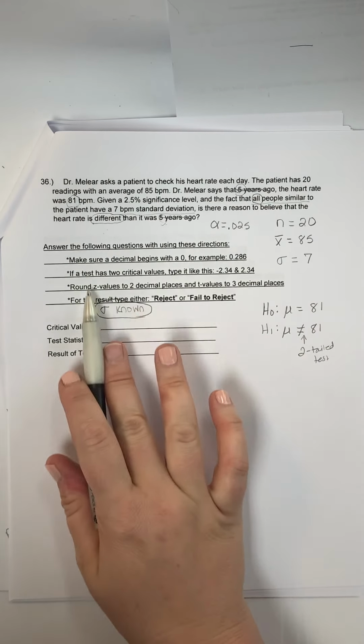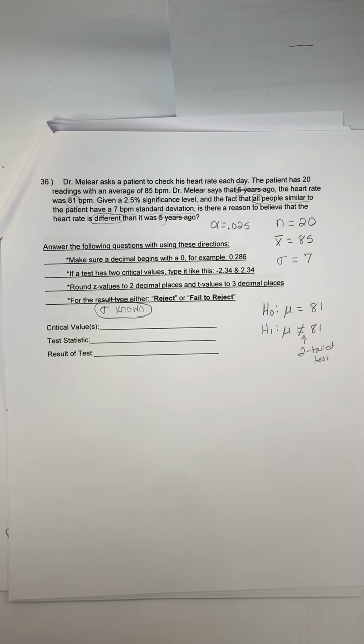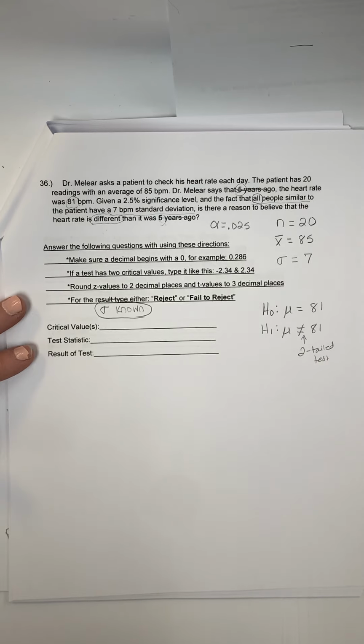Okay, same directions. These directions are going to follow every one of these. I wanted you to get comfortable with them so you don't spend a lot of time trying to read them. You're going to have 2 hours to do your 19 problems. All right, here we go.